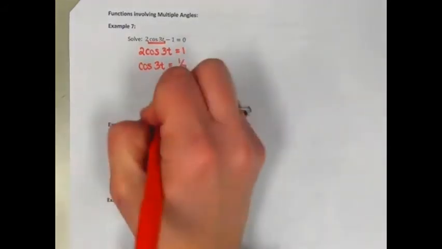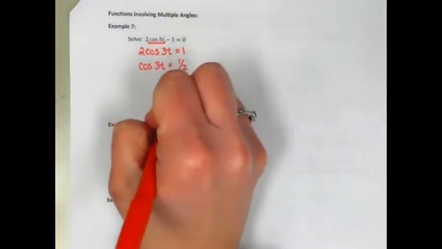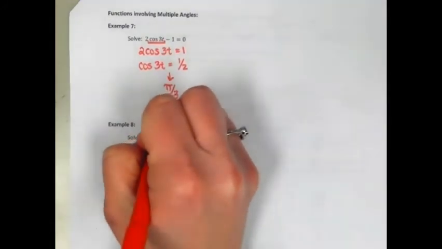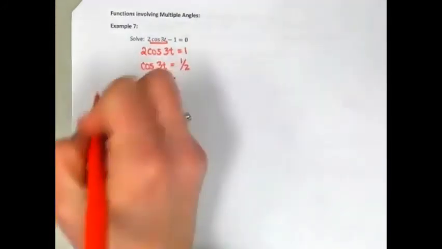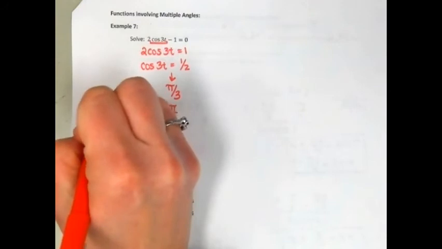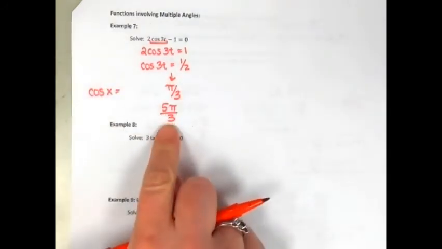So it's pi over 3. Where else is cosine positive? Quadrant 4. So that's 5 pi over 3. So the cosine of x equals 1/2 at pi over 3 and 5 pi over 3.